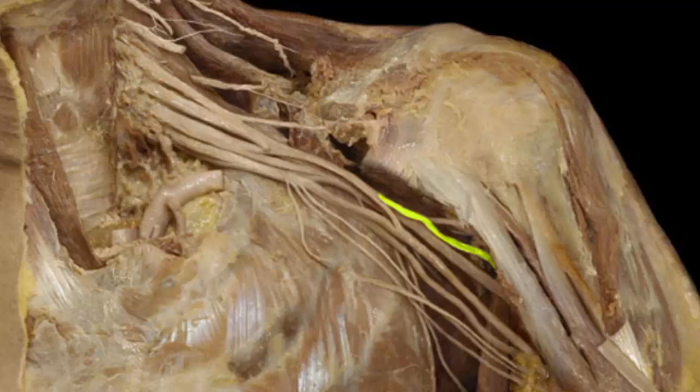The next nerve to identify is the median nerve. So again, if we identify that M here, the median nerve is going to be the nerve right in the middle. So let's go ahead and bring up that median nerve. So there it is. There's the median nerve.